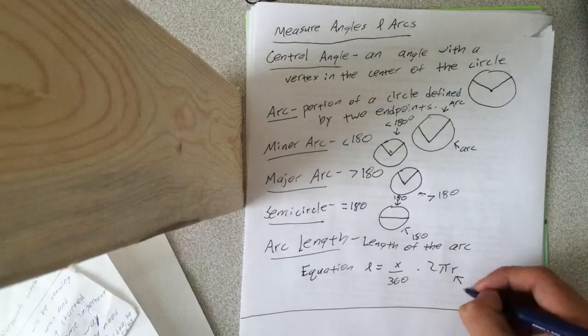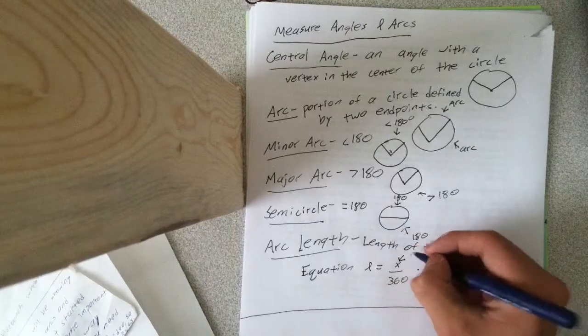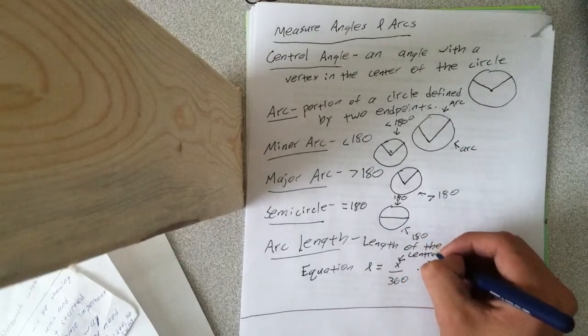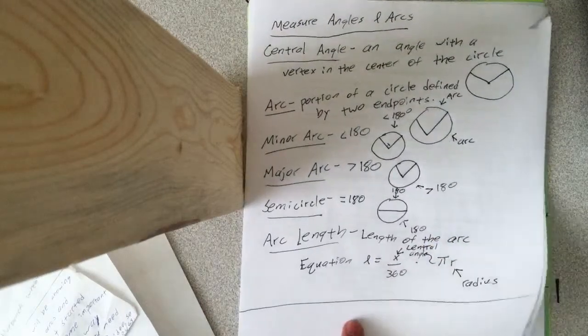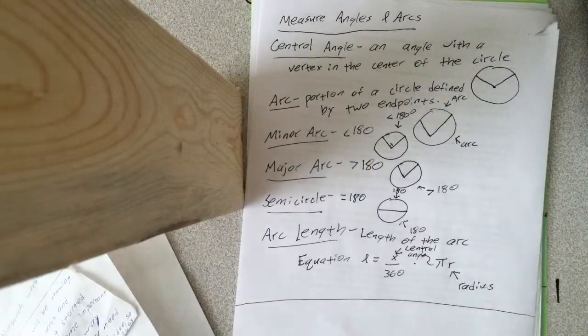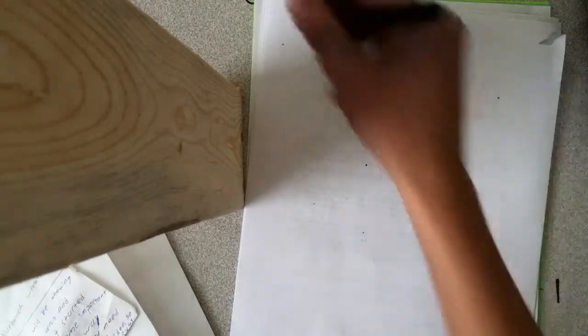R stands for radius, and x stands for central angle measure. Well, degree, I guess. Yeah, so that's pretty much the terms you need to know. Let's get started with some problems.